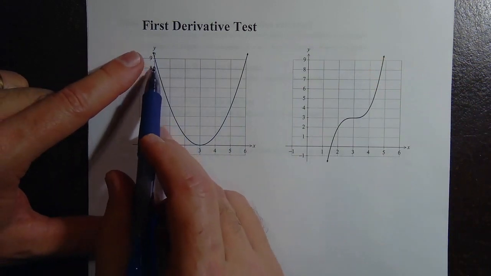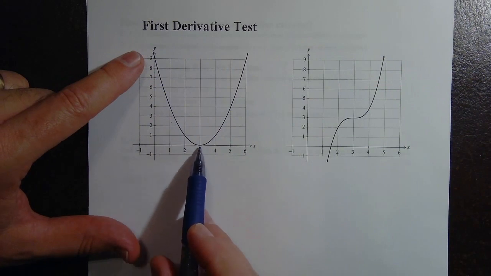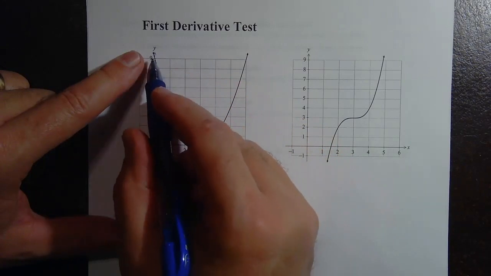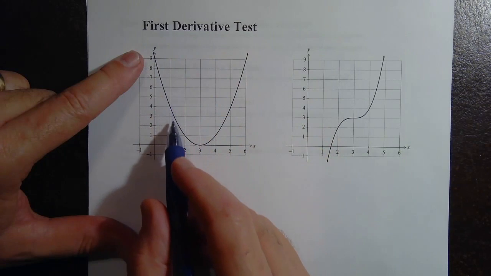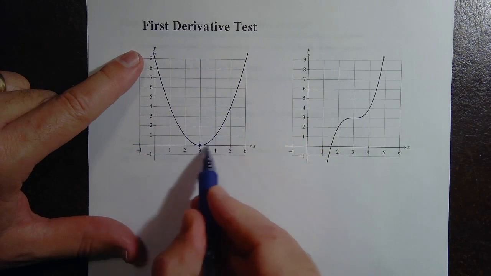Right here, if you take a look, this function is decreasing. If you look at every x value here, the tangent slopes will all be negative, except right here, because at that point we have a horizontal tangent.